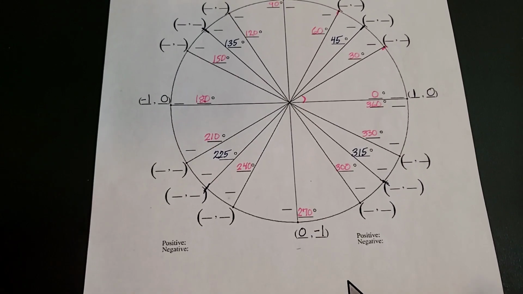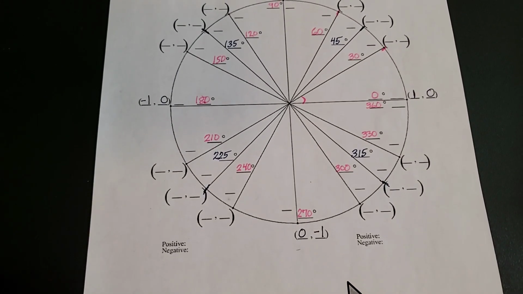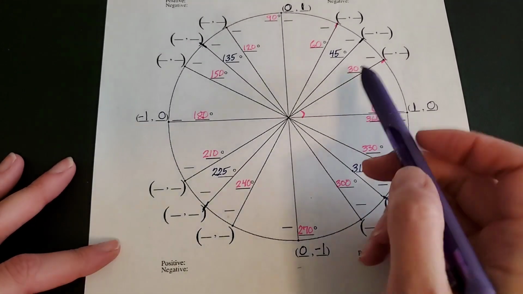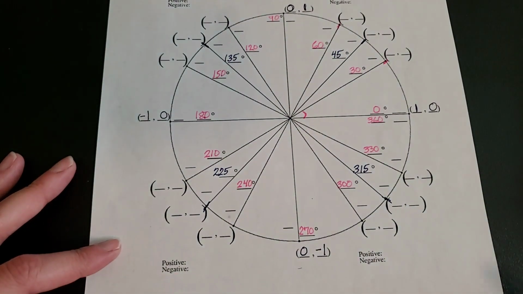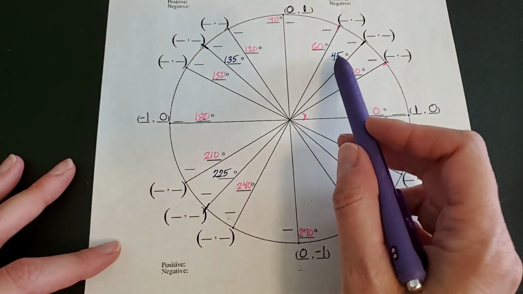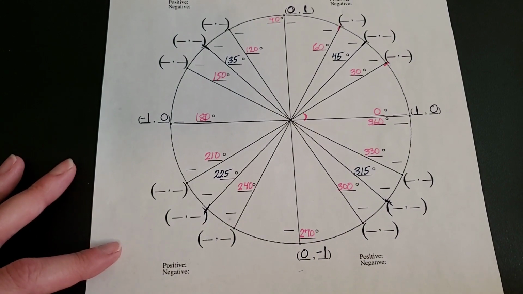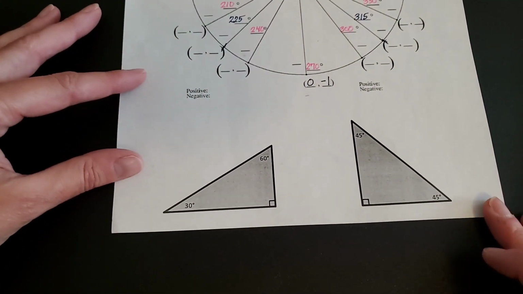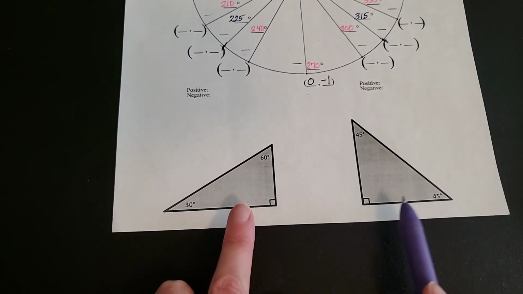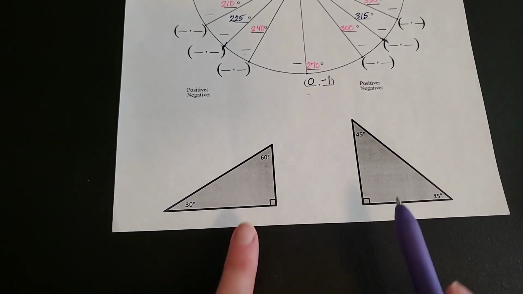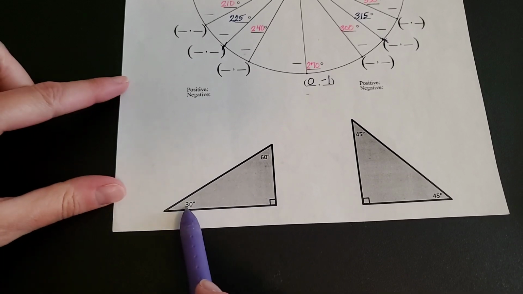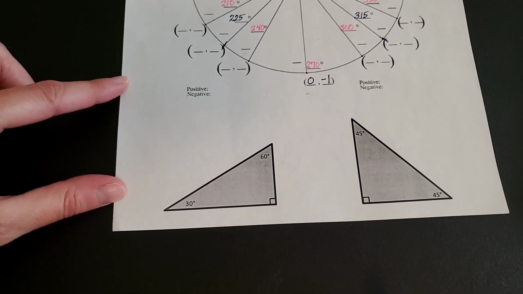Notice those were 30, 60, 90 triangles and 45, 45, 90 triangles. Look at the angle measures we're trying to find here. 30 degrees, 45 degrees, 60 degrees. We're going to use those special triangles. So you'll notice down here at the bottom, I've created to scale 2 triangles. Here is a 30, 60, 90 triangle.